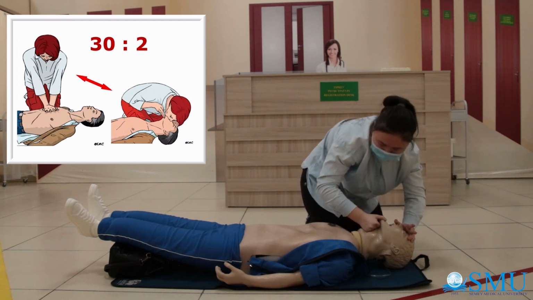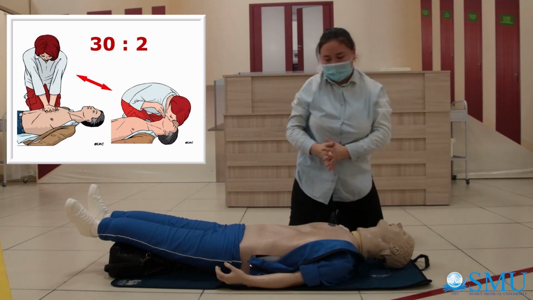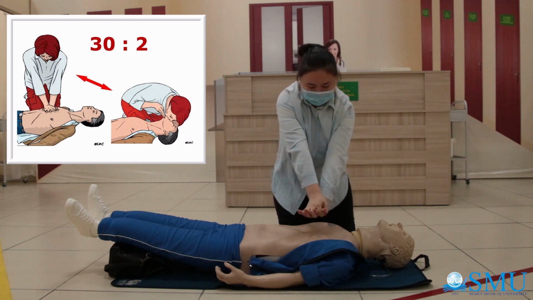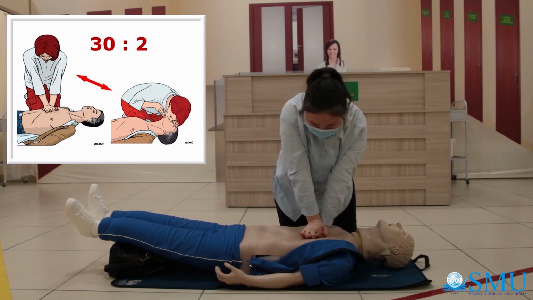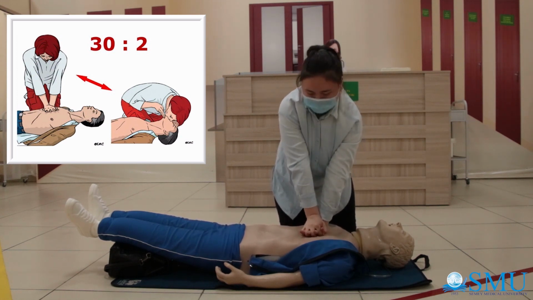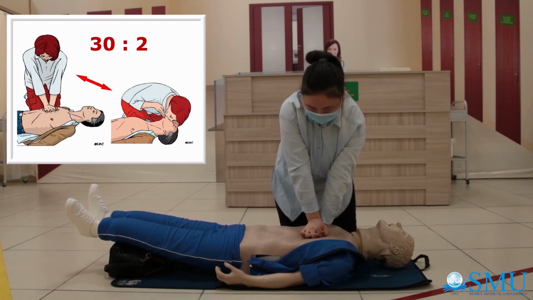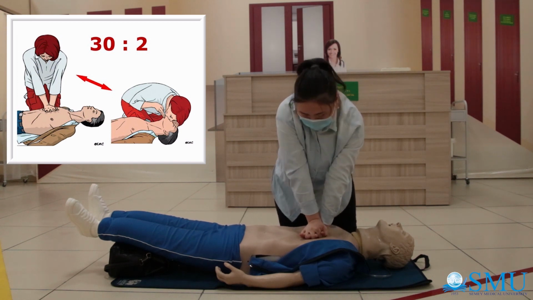Conduct artificial ventilation with the 1st and 2nd fingers of the hand located on the forehead. Close the victim's nose. Take a deep breath, tightly cover the victim's mouth with your mouth, and exhale evenly into the victim's mouth. The volume is about 500 milliliters. Moving away from the mouth, wait for the end of the exhalation and repeat the inhalation. 1 inhalation takes 1 second, 1 exhalation takes 2 seconds.